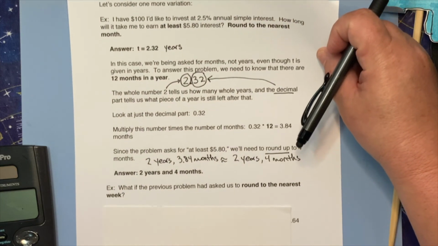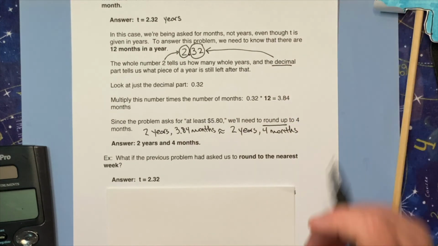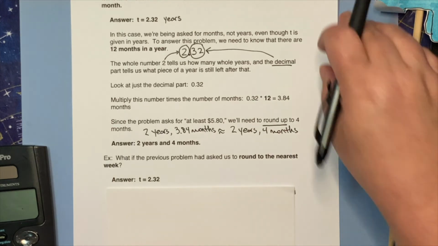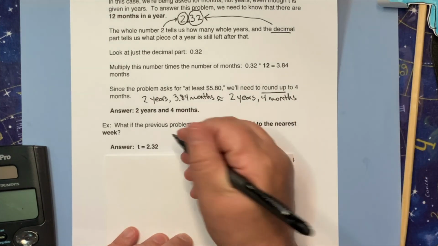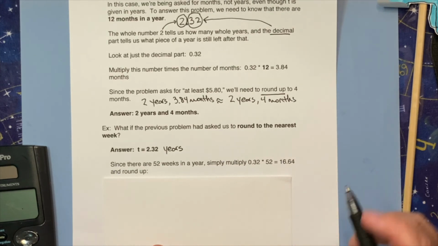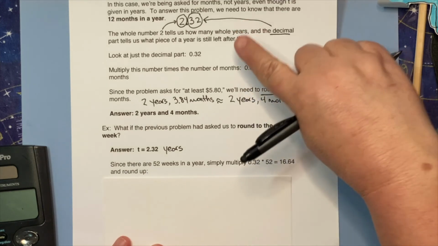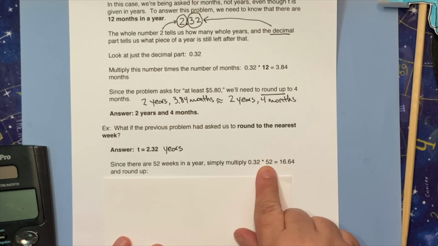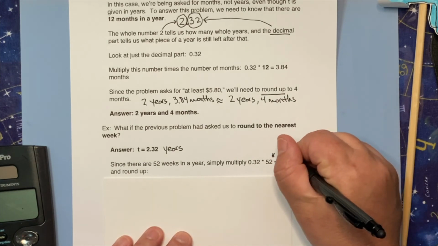Okay, one more example. What if the previous problem had asked us to round to the nearest week? Remember, same problem, so our answer is t equals 2.32 years. Remember, that's in years. Since there are 52 weeks in a year, simply multiply, for the same reason as what we did up here. Take the 0.32, the decimal, and multiply times 52. And I'm going to put a little star there.